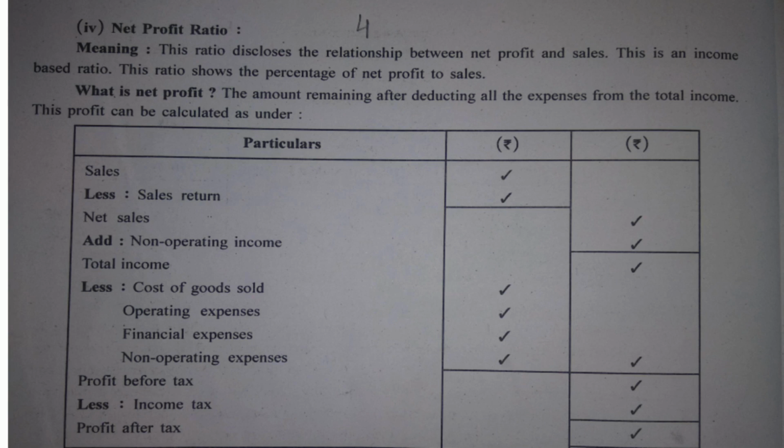If you remember the formula for obtaining gross profit, gross profit equals net sales minus COGS, on page number 216, prior to the formula of gross profit ratio.